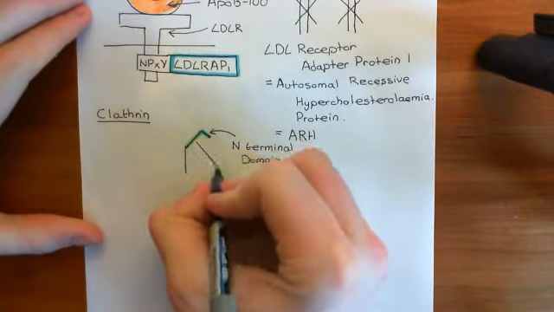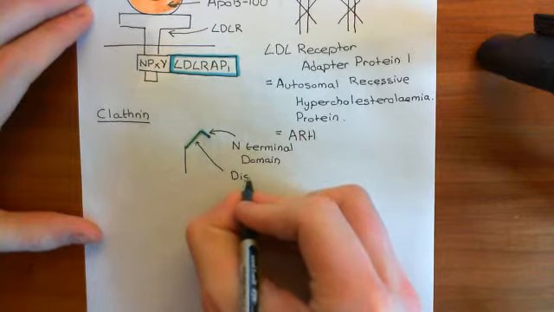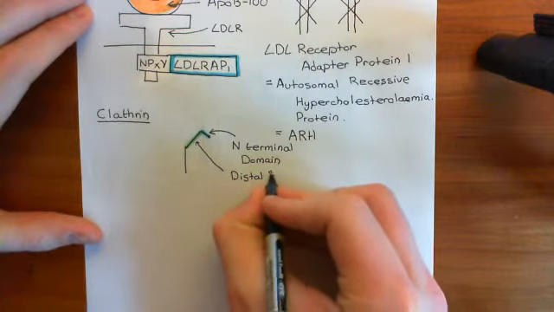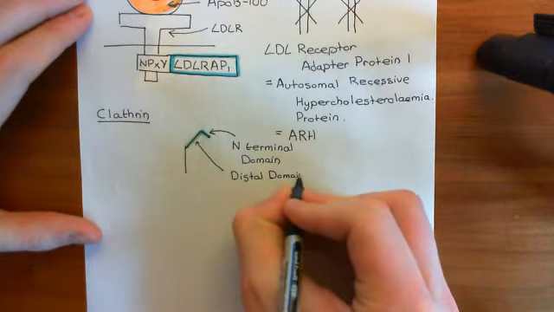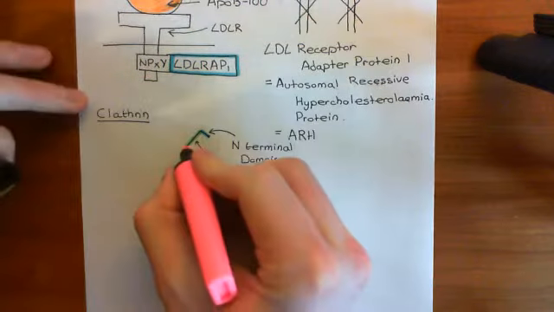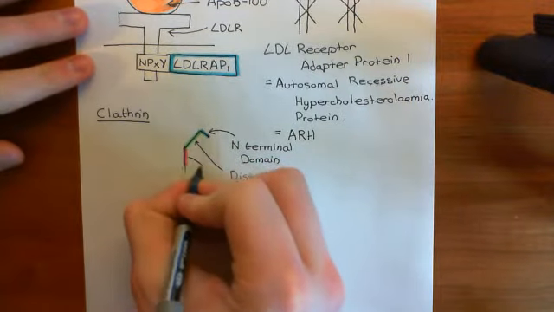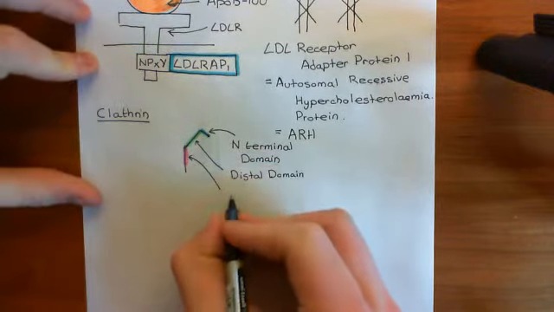So we've got the N-terminal domain right at the end here, and then we've got the distal domain following that. And then we've got this larger domain in the middle, and we're going to split this into two portions. The first portion, which I'm highlighting now in pink, is going to be called the proximal domain.